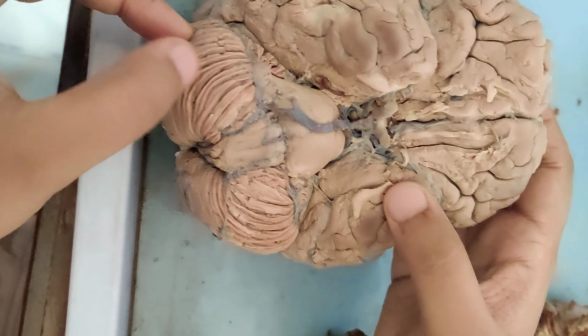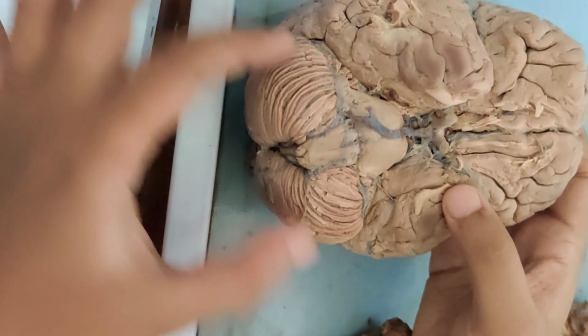This is the cerebellum. This is the folium. You can see the folia here. These folds are the folia.